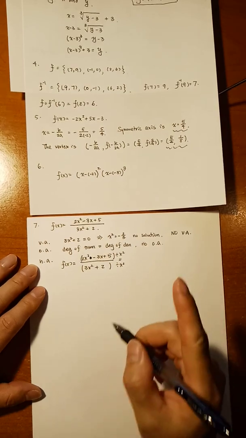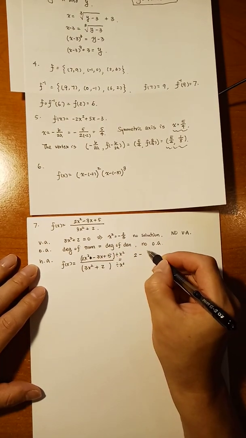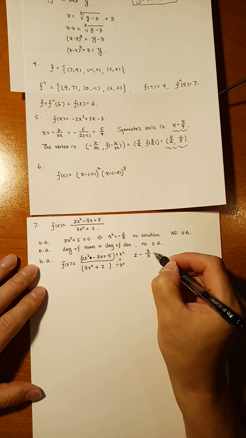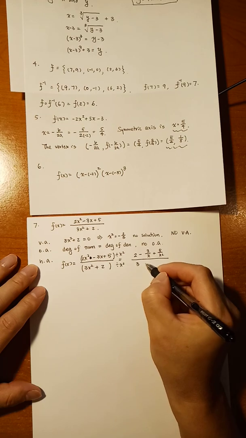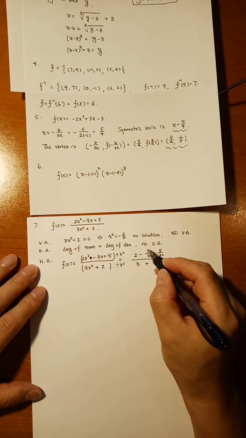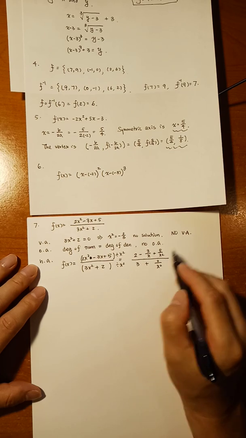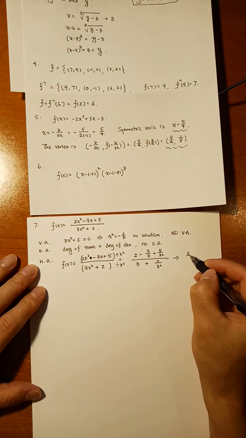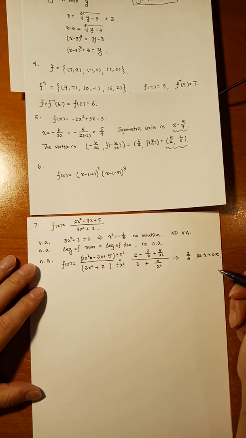Numerator and denominator together divided by x squared. We will get 2 minus 3 over x plus 5 over x squared, over 3 plus 2 over x squared. When x becomes bigger and bigger, larger and larger, this term disappears, this term disappears, this term disappears. It will converge to 2 over 3 as x approaches plus or minus infinity.